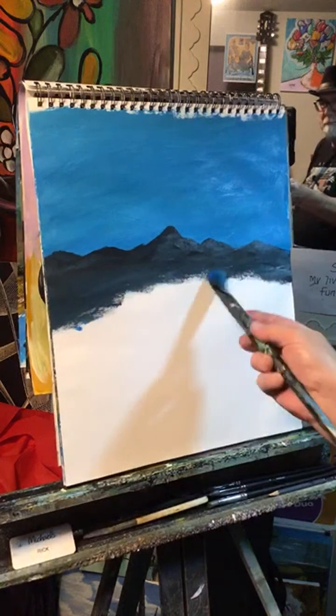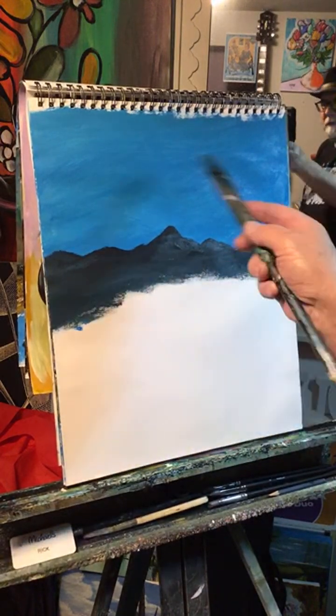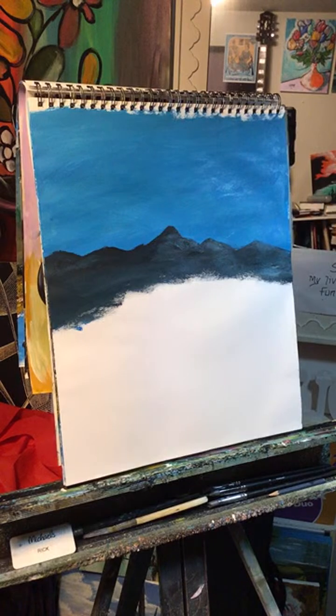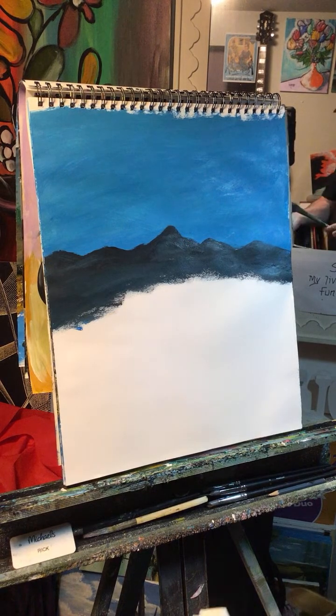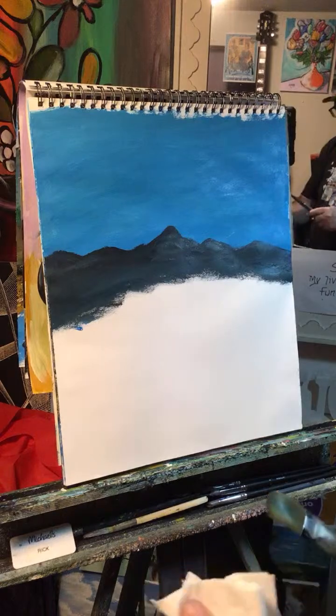All right, there's a quick mountain. Now I'm just going to work on the clouds. Make sure my brush is dry. I don't need to use wet paint anymore.